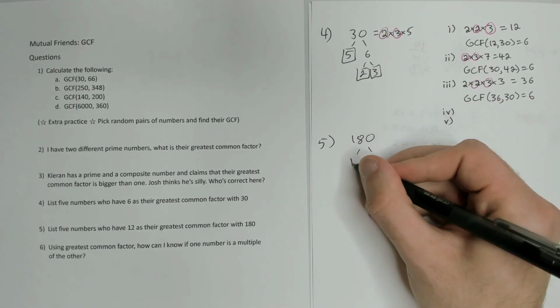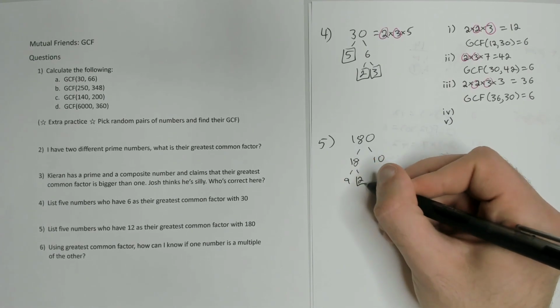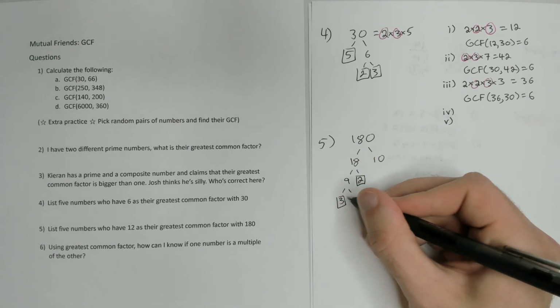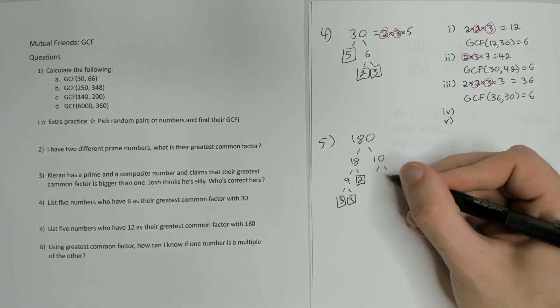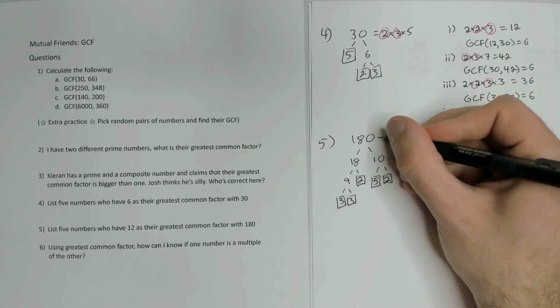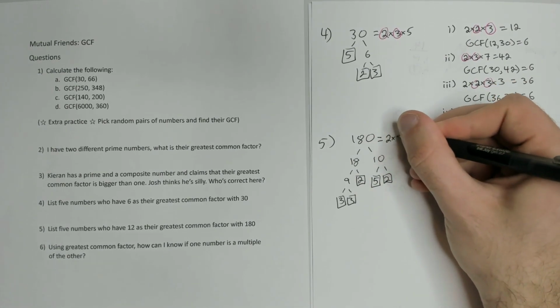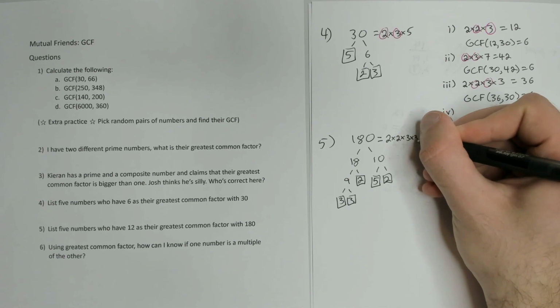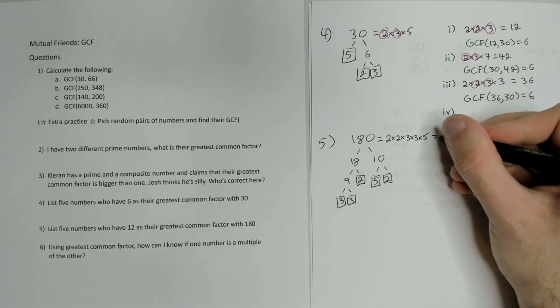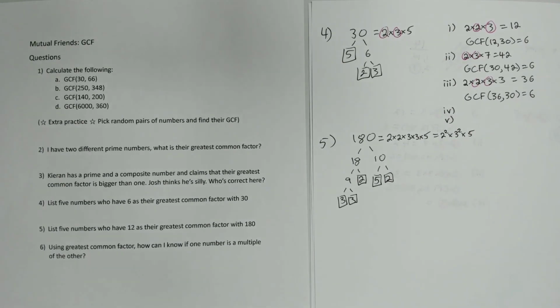So 180, that can be split up into 18 and 10. 18 can be split up into 9 and 2, 2 is prime, and 9 can be split up into 3 and 3, both of which are prime. And then we can split up 10 into 5 and 2, so now everything has been factored down into primes. So we get that 180 is 2 times 2 times 3 times 3 times 5, or 2 squared times 3 squared times 5. All right, and we want 12 to be the greatest common factor.